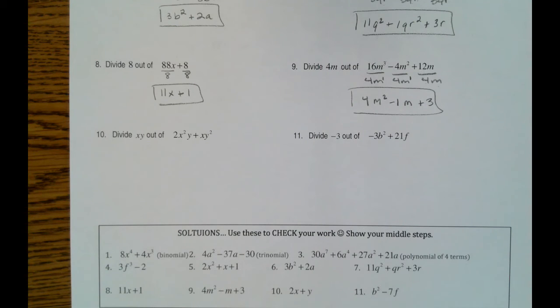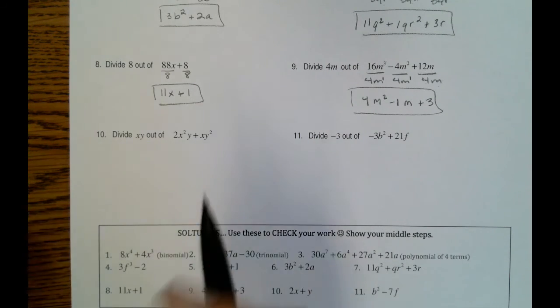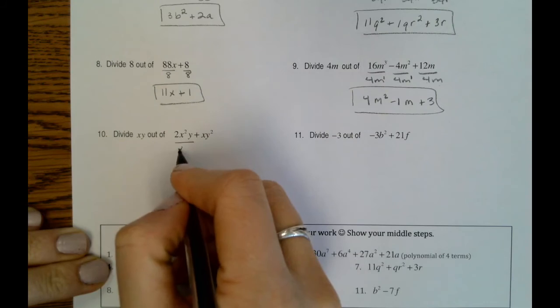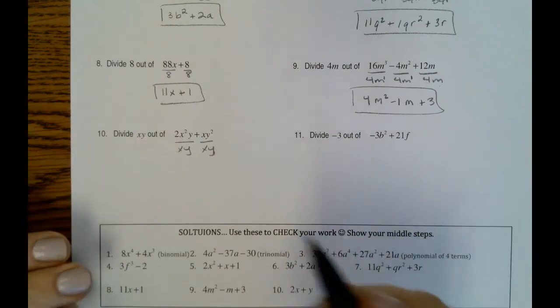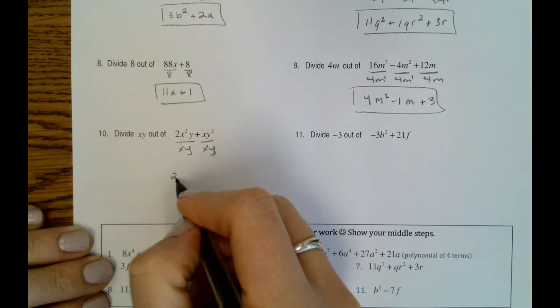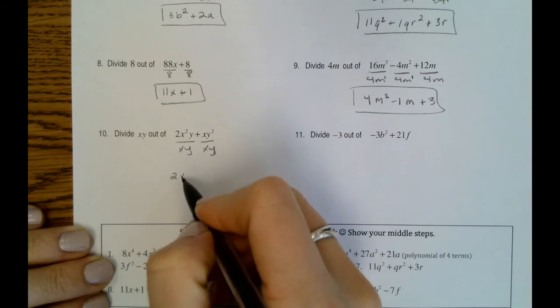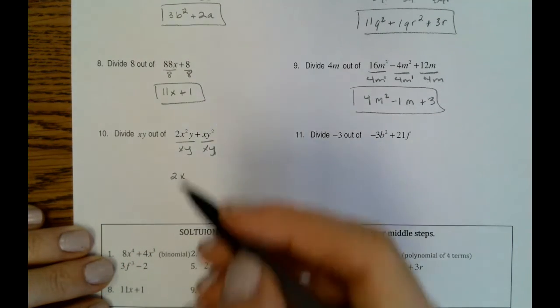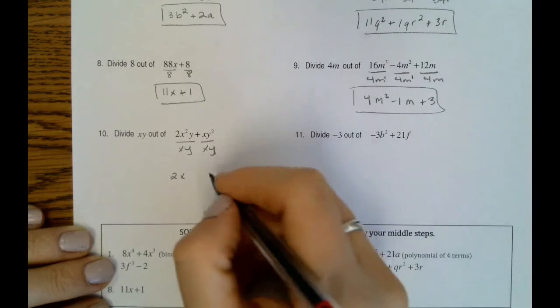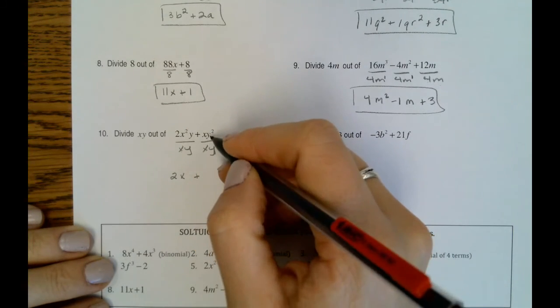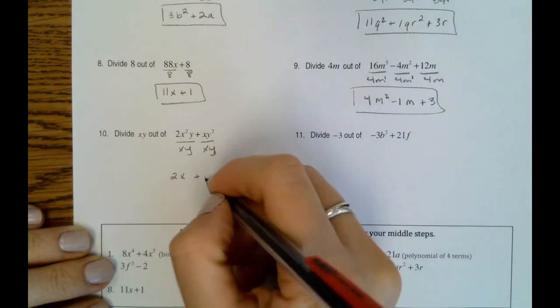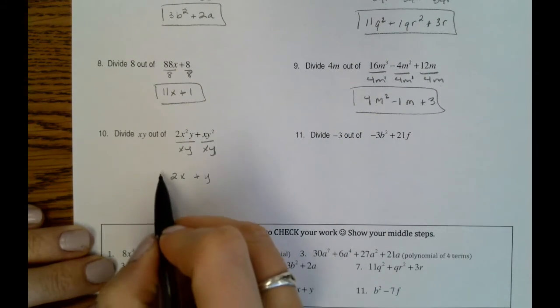Okay, number 10, we're dividing out xy. Okay, so here our 2 would be left. X squared over x would give us x. Y over y, that would cancel each other out, so that's gone. X over x here, that would cancel out. Y squared over y, that would leave us with y.